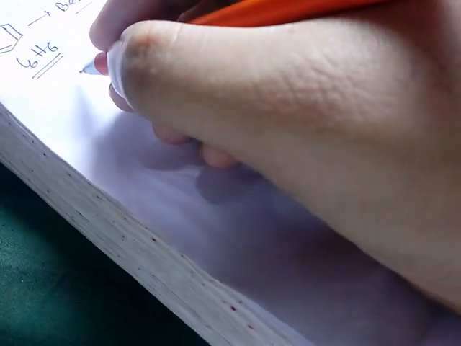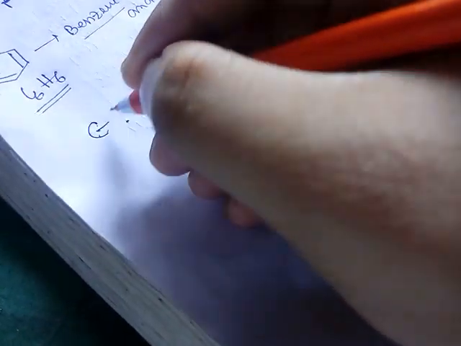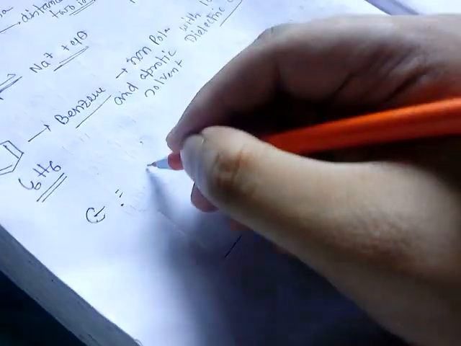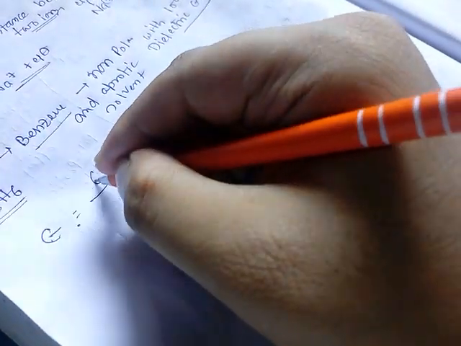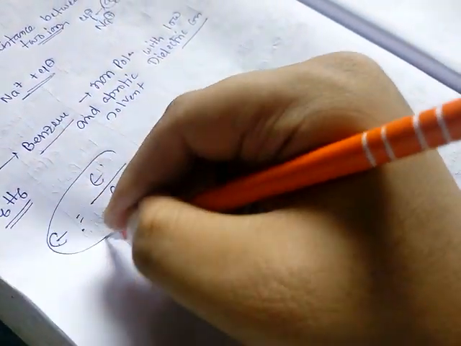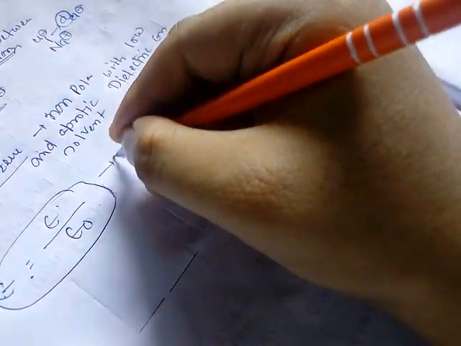Now what about the dielectric constant? We know that the dielectric constant is termed as epsilon, epsilon by epsilon naught, and it is a parameter which has no unit.